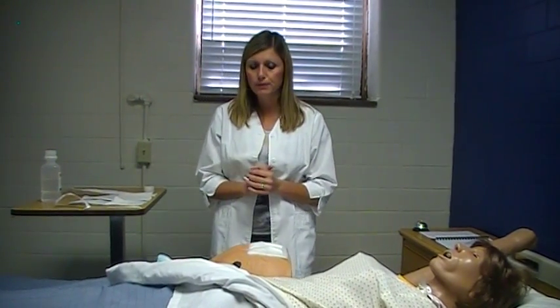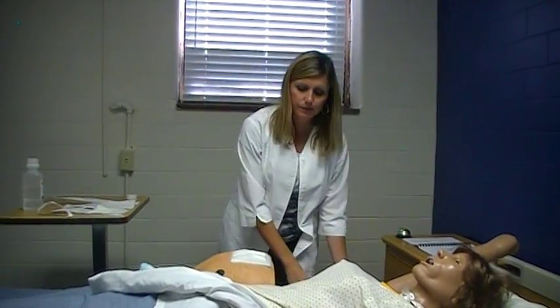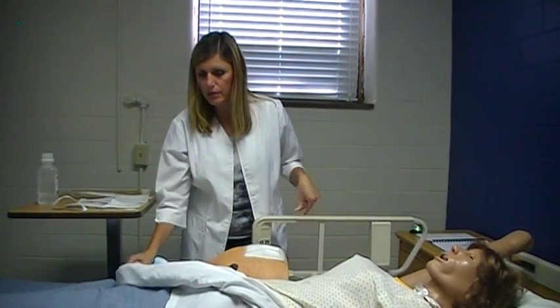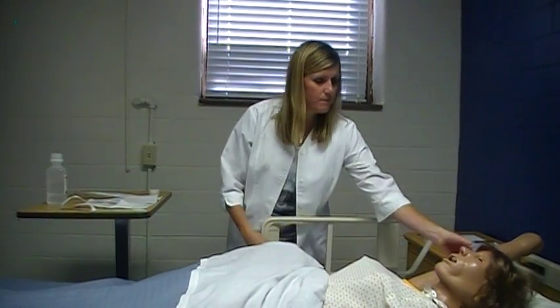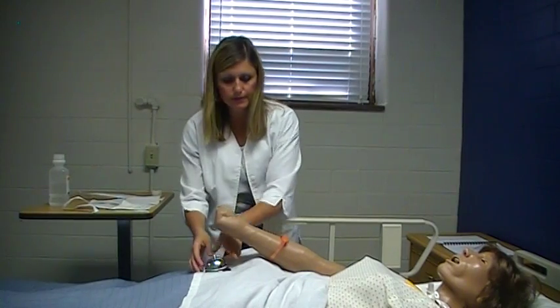At this point in time, you'll want to make sure that you raise the bed side rail, lower the bed. You want to get them covered up also. Go ahead and give them their call light.